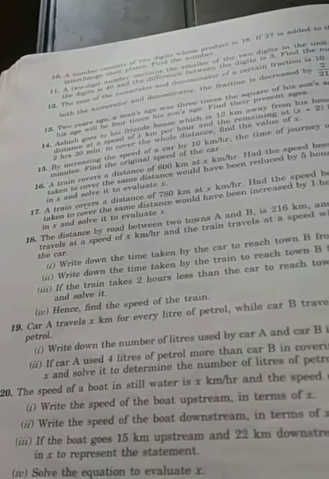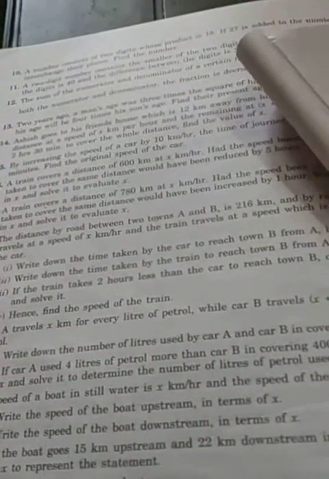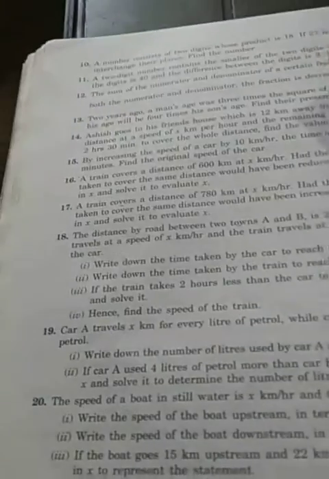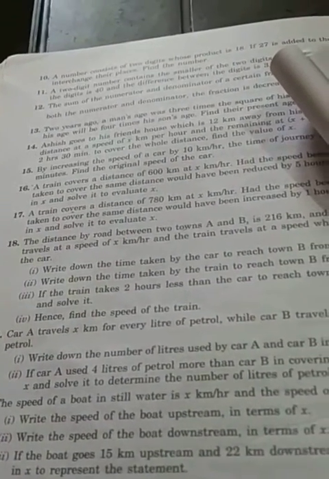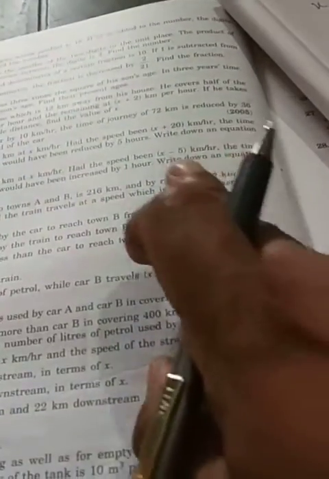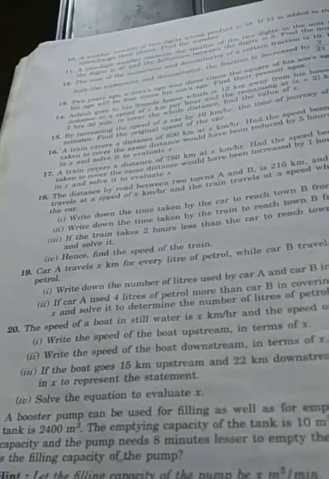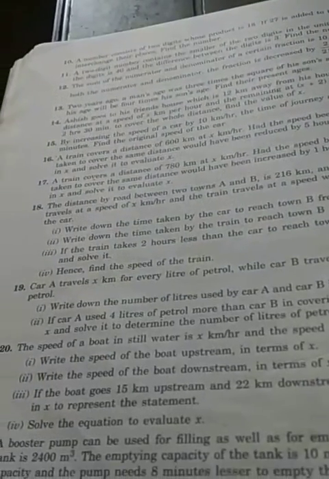Now I will solve 17. Try to understand 17. First try to understand the question. A train covers a distance of 780 km at x kilometer per hour. Had the speed been x minus 5, x minus 5 means what? Reduced. The time taken to cover the same distance would have increased. Obviously, if velocity is reduced, time taken will increase. How much? 1 hour. Write down the equation, solve it and find the value of x.